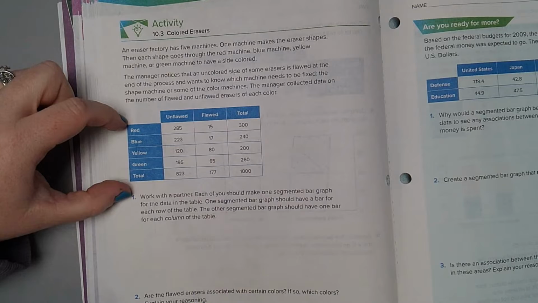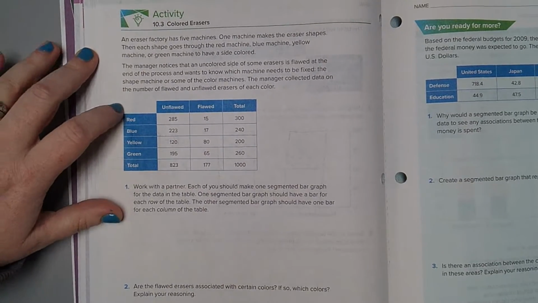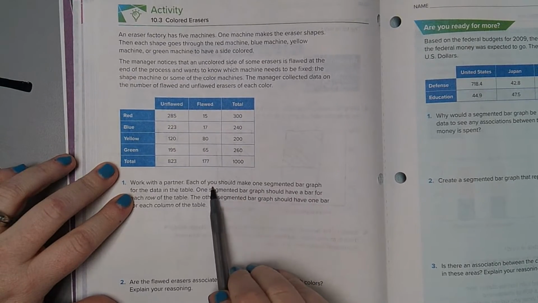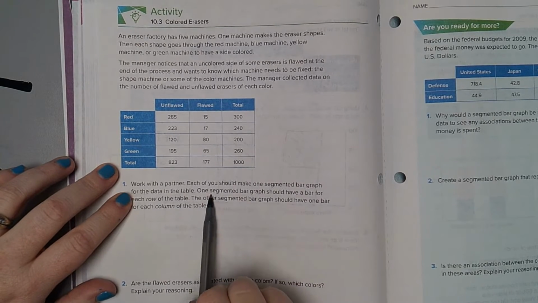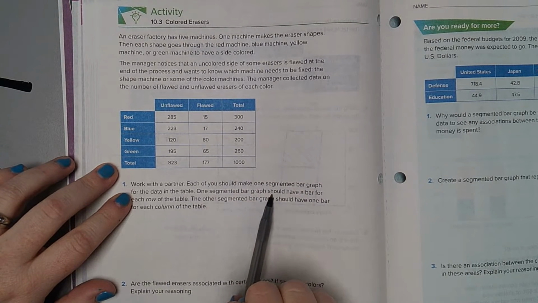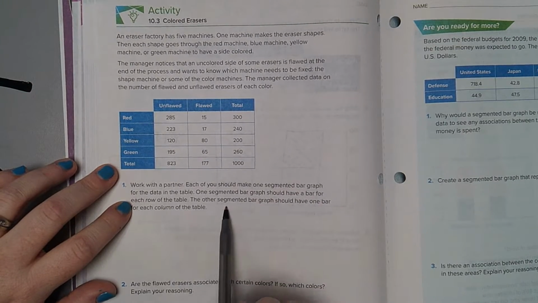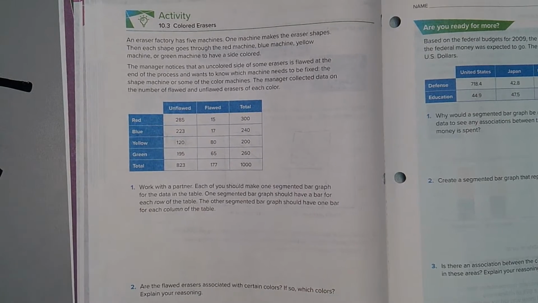So here's our table. Work with a partner. Well, you're watching the video, so you're not working with a partner. You are by yourself watching the video. So we need to make a bar graph from the data table. One segmented bar graph should have a bar for each row of the table, and the other segmented bar graph should have one bar for each column of the table.